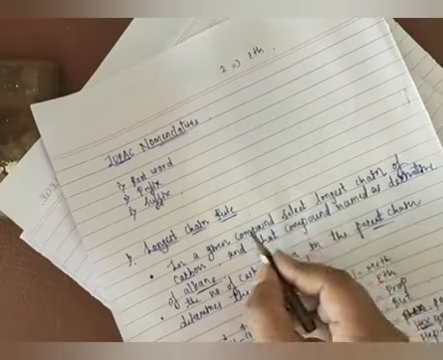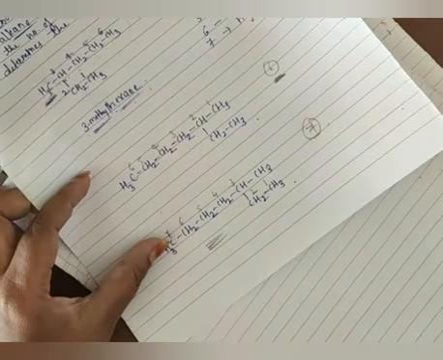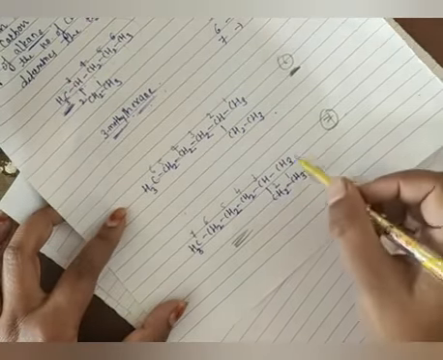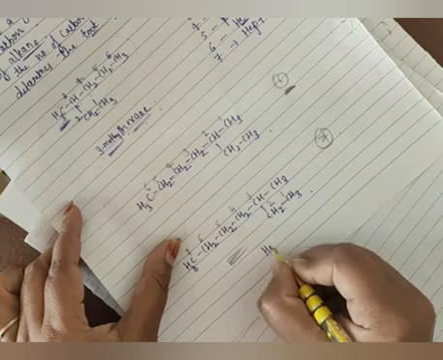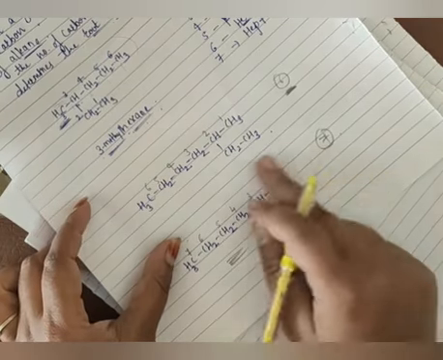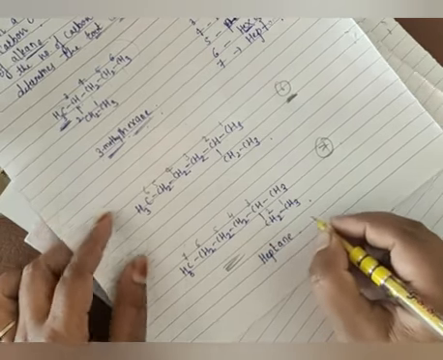And what is the rule? We have to select the longest chain. So which is the longest chain here? This will be the longest chain. So for the 7 carbon atom we have to use what? Hept as a root word, and it is an alkane because we have here a single bond, so -ane: heptane.